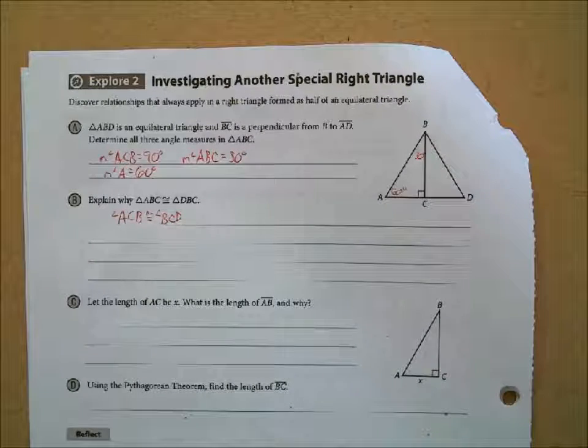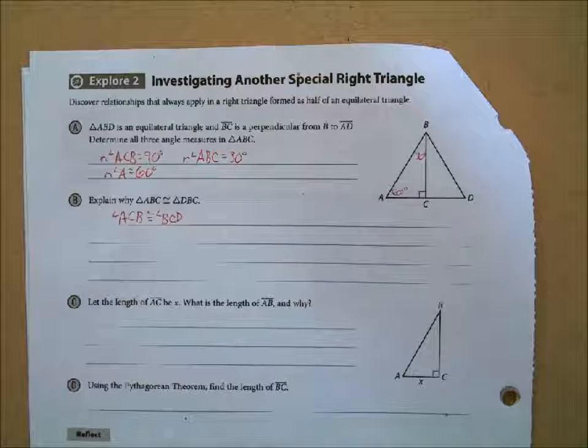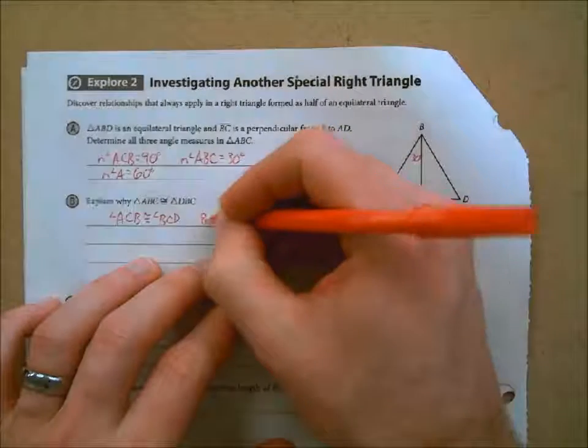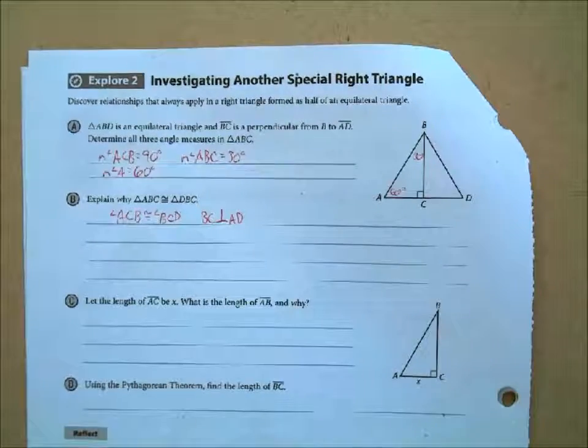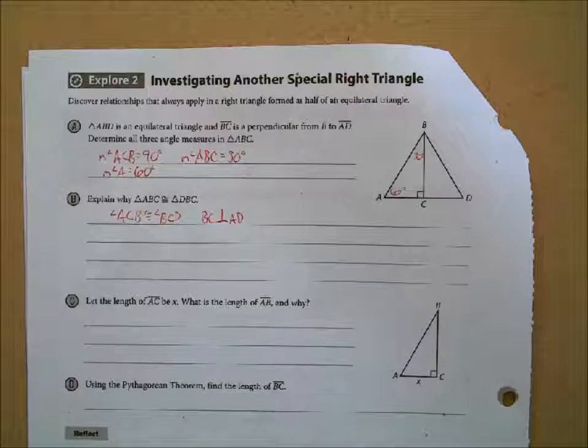Well, BC is perpendicular to AD. Yeah, so BC is perpendicular to AD. So that's going to be true. So we have one pair of congruent angles.